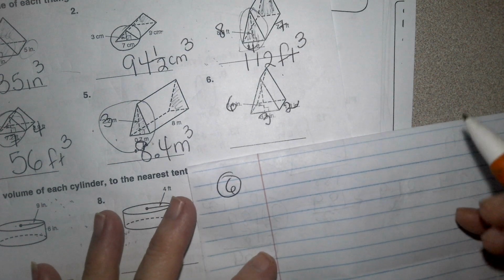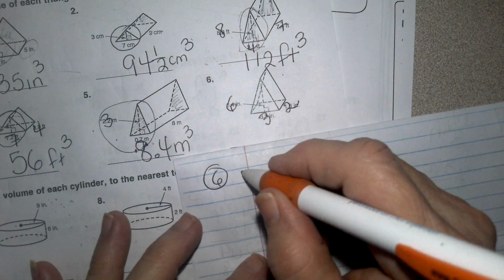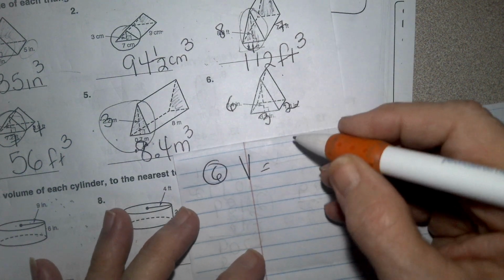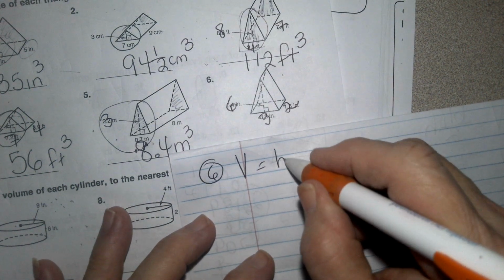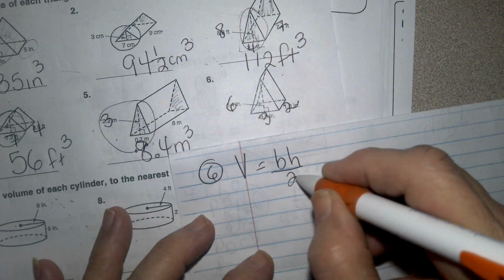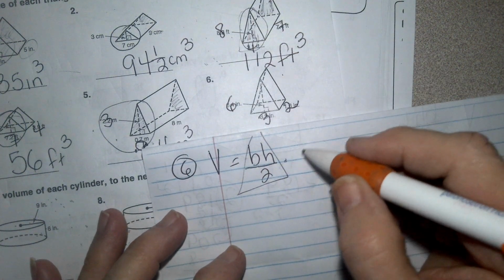What did somebody get? 18. And I think you're right. All right. So volume is, and again, I'm going to take that big B right away and switch it for my triangle formula times the height of the prism.